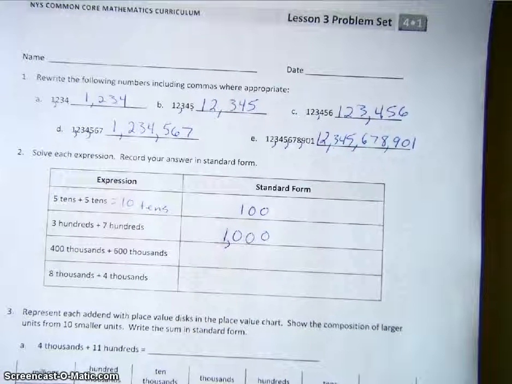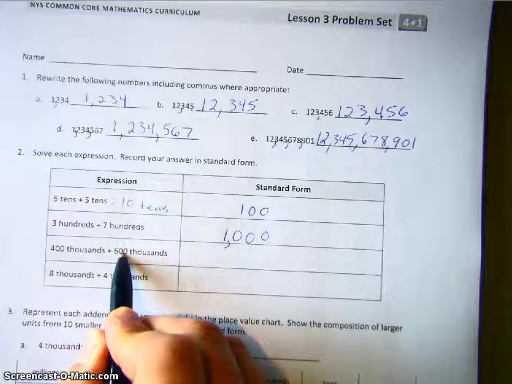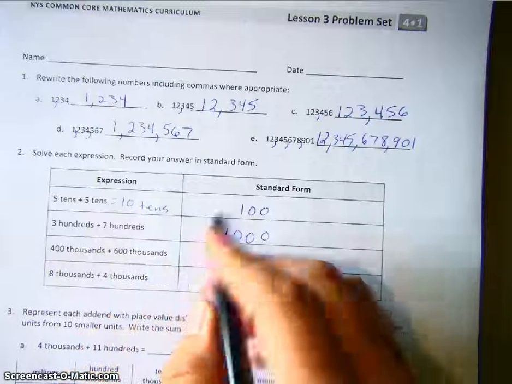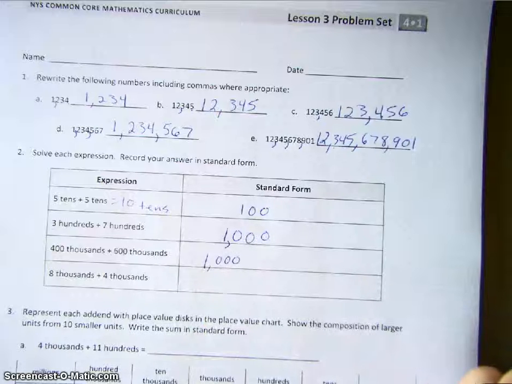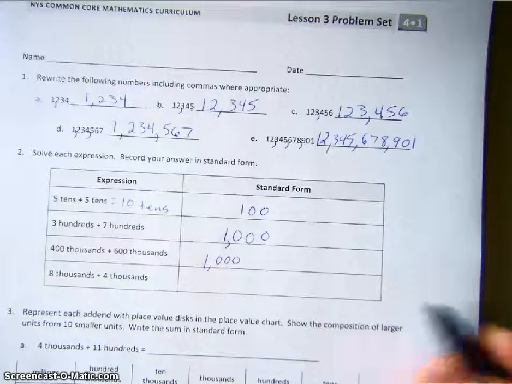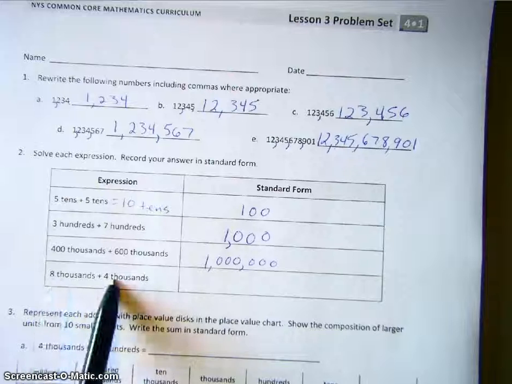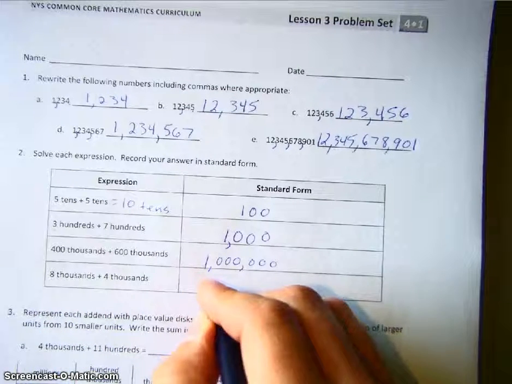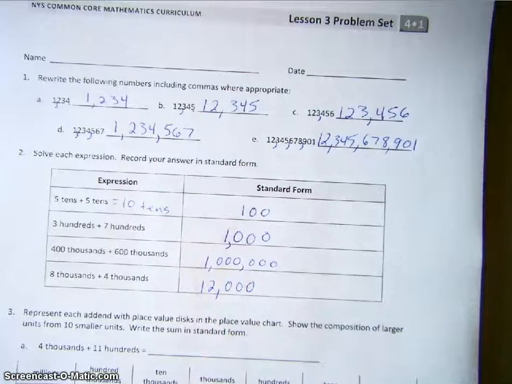Okay, next one gets a little bit trickier. We're getting a little bit louder, a little bit larger. So we have 400 plus 600. Okay, which means 1000, but this is 10 hundred thousands, which means we need to add 3 more zeros to get 1 million. Okay, next one we have 8 thousands plus 4 thousands. 8 plus 4 we know is 12. And the number 1,000 has 3 zeros, so we're going to put 3 zeros after that 12.